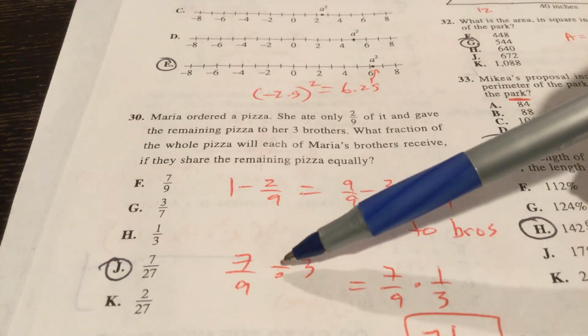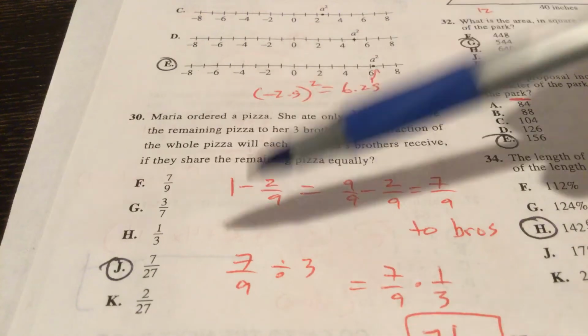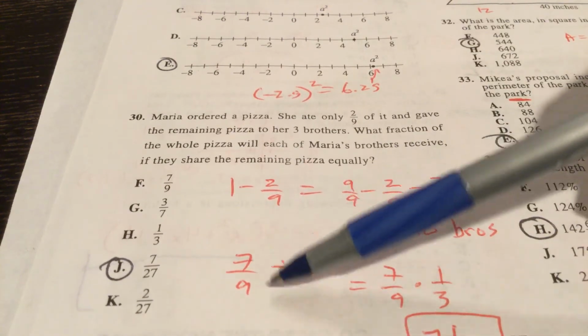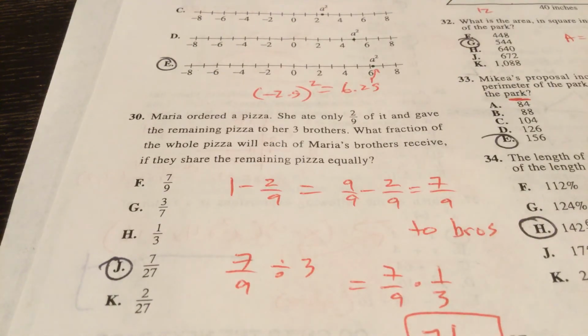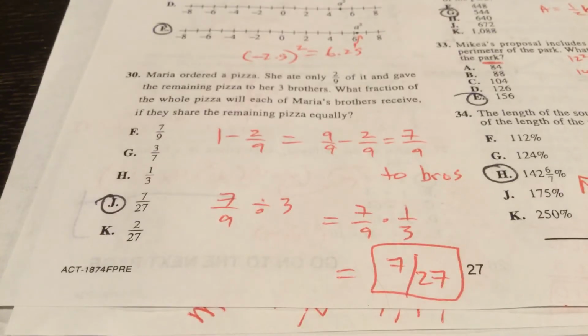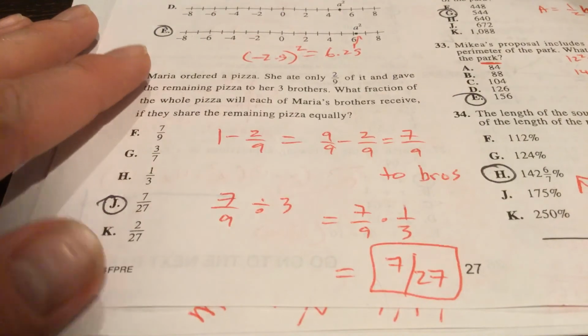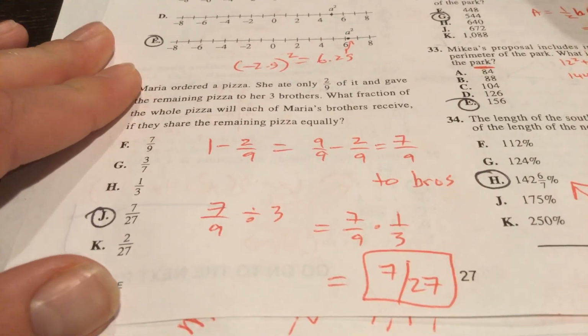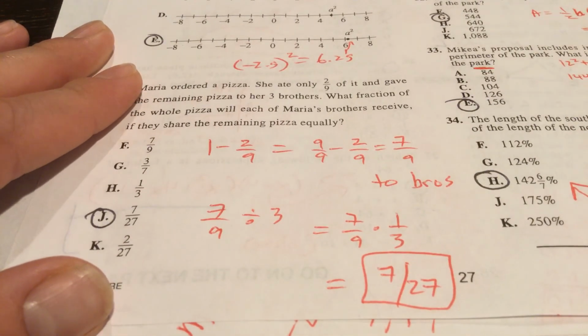Well, you're going to kind of have to cut part of that last one. So you take 7/9 and you divide it by 3. To divide by 3 is to multiply by a third. All right, so the brothers each get 7/27. They each get about 1/4 of the remaining pizza. And I think we will end it on, for this video, number 31 here.